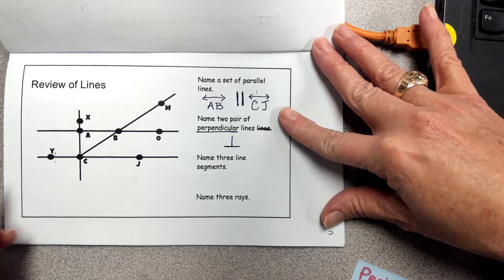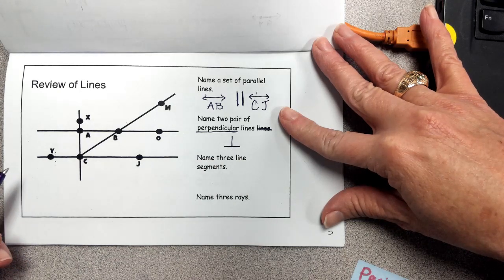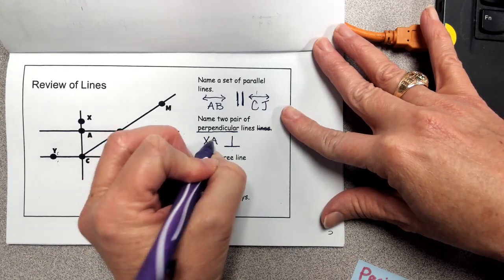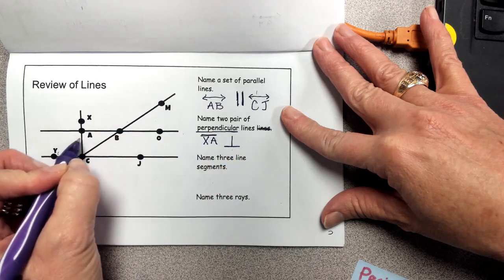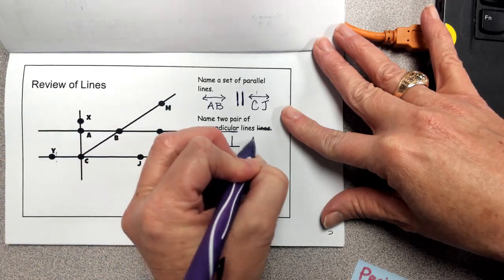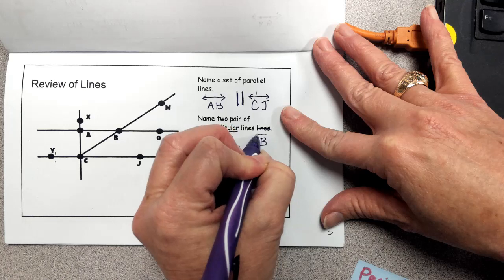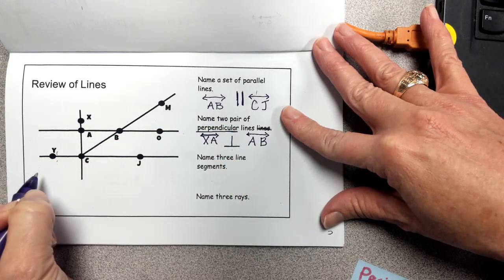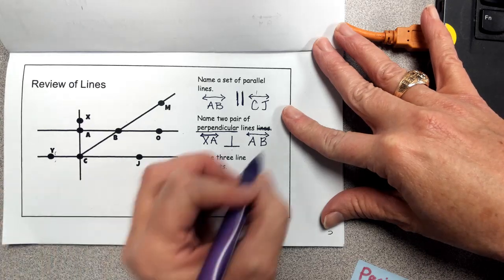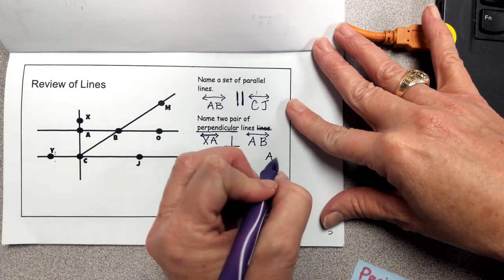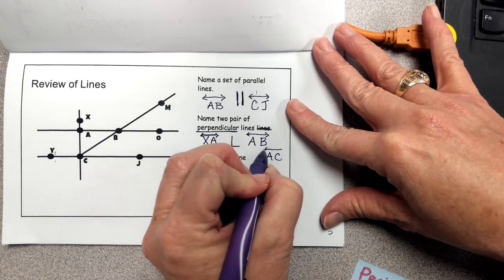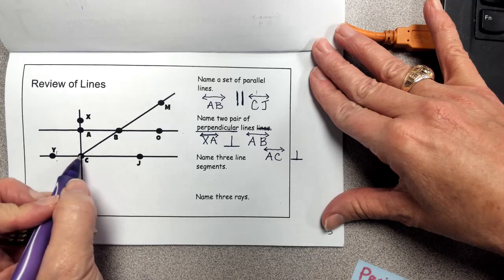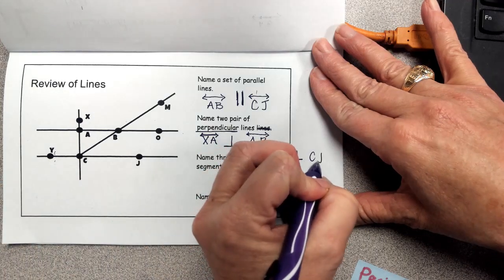And so if I'm trying to find lines that create that 90-degree angle, I could say XA is going to intersect AB and form that 90-degree angle. And if I wanted to make another one, I could say AC is going to intersect and make perpendicular lines with CJ.